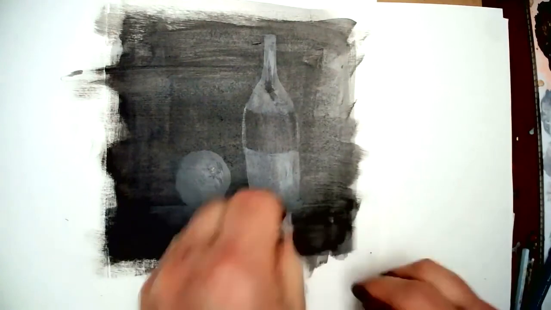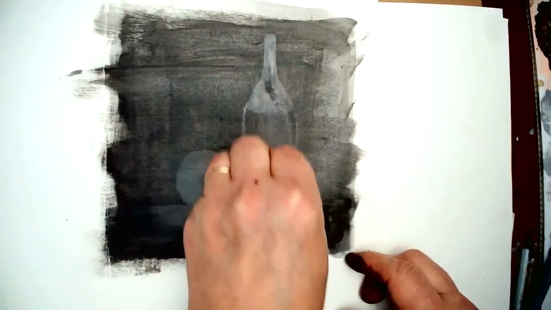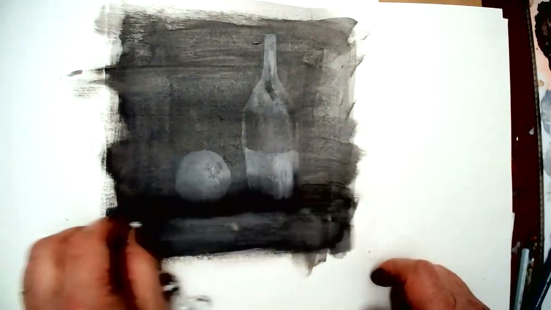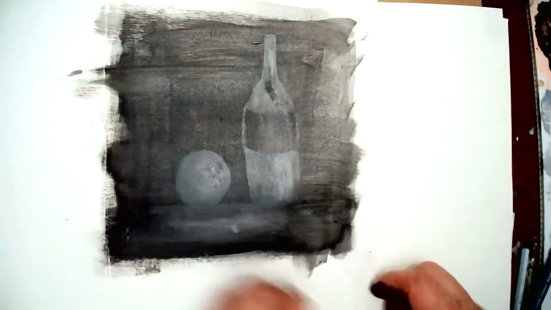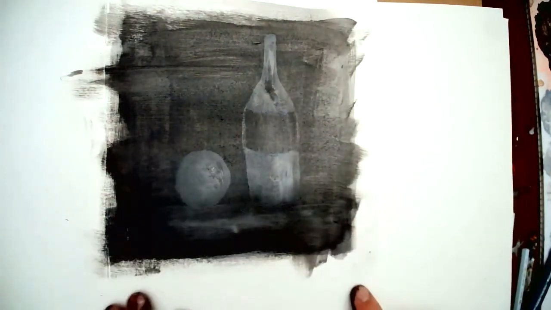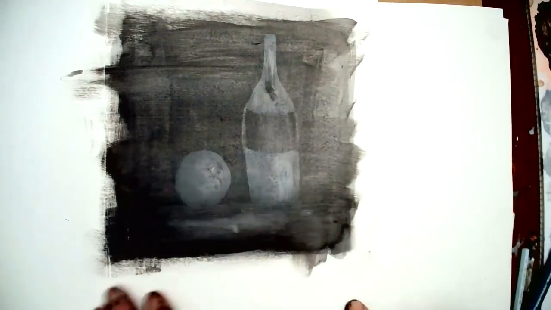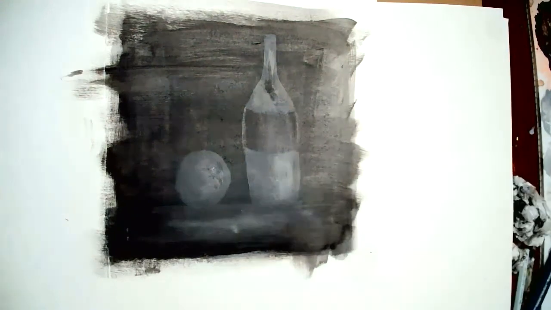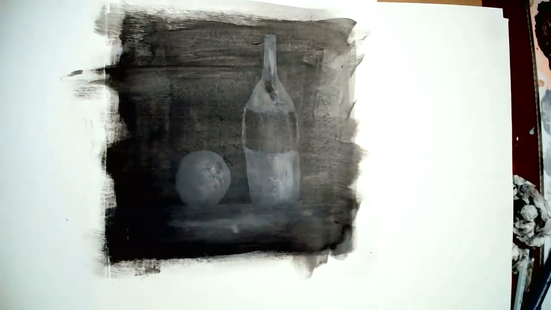And just perhaps maybe a little bit on the bottom there. And we'll leave it there. I'll not push it because it's cheap card that I'm working on, and it can disappear very quickly. So we'll leave that for a second to dry, and let the reflections and whatever settle down, and have a look at that also.